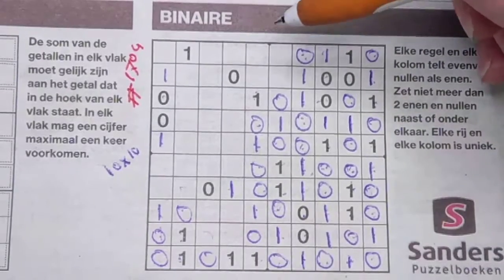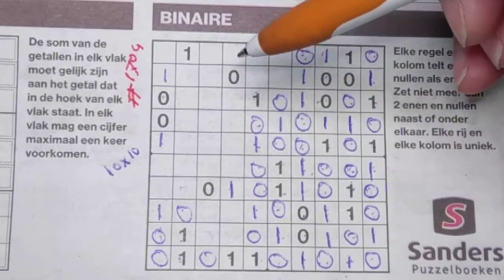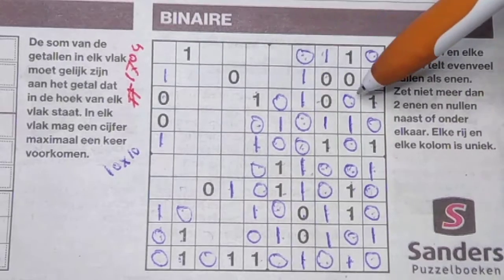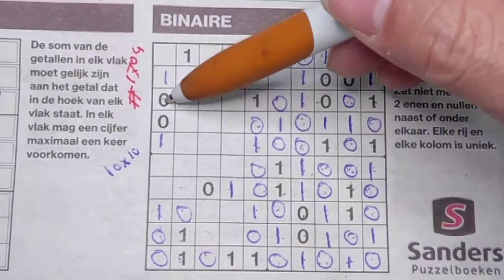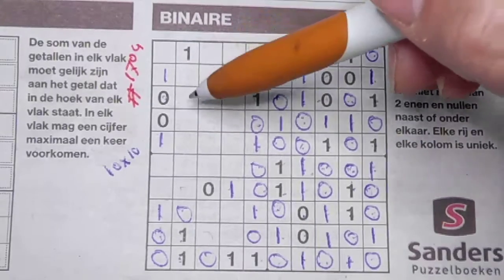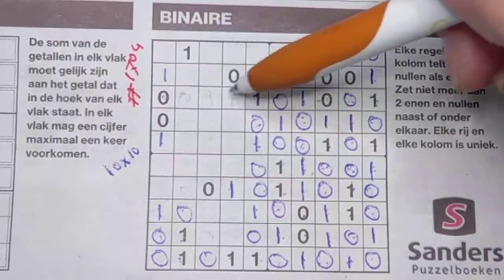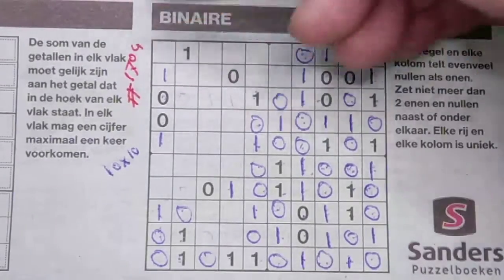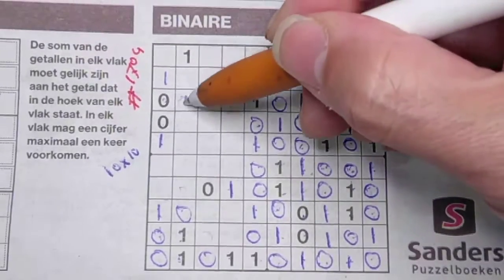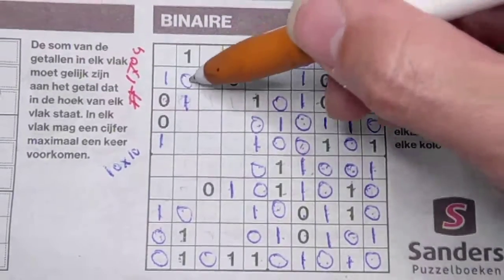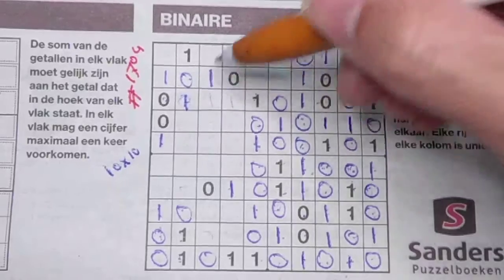Let me see. 4. Yes. 1, 2, 3, 4 O's. If I place the fifth O here, then we have 3 ones in a row, not allowed. So this cannot be an O. This should be a 1. Between 2 ones comes an O. Between 2 O's comes an 1.